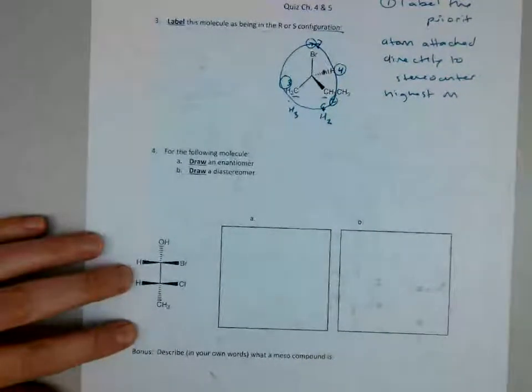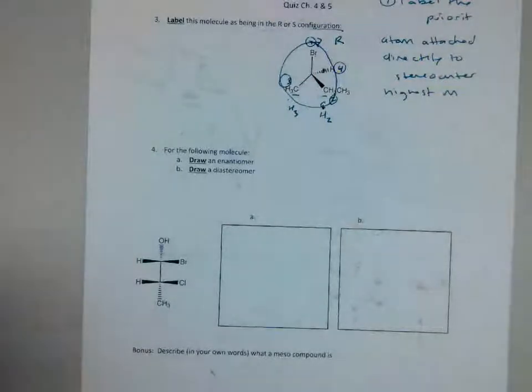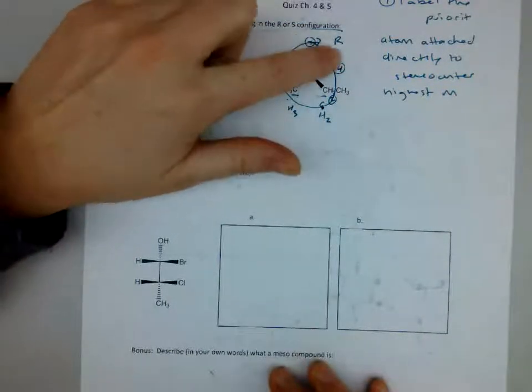If it's going to the right at the top, that's R configuration. If it's going to the left at the top, that's S configuration. So this is going right, so it's R.